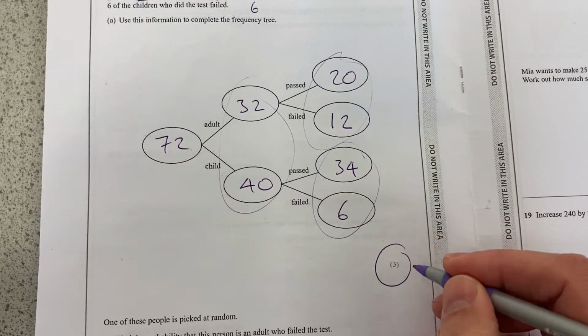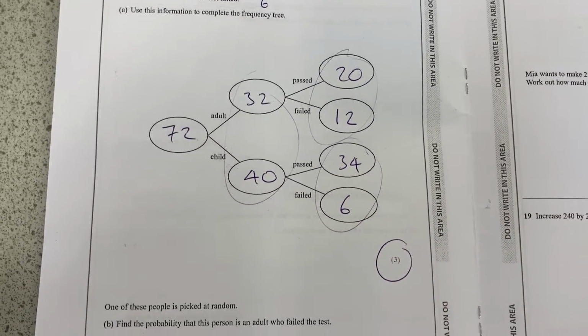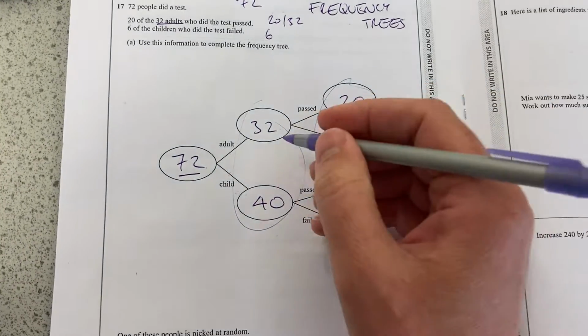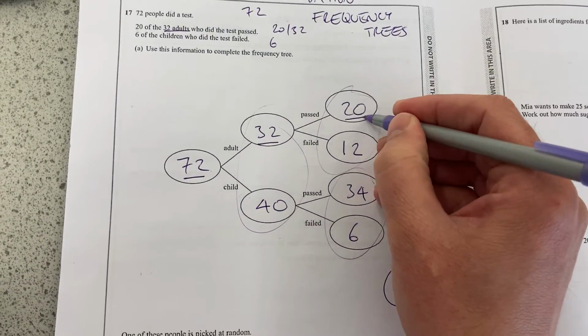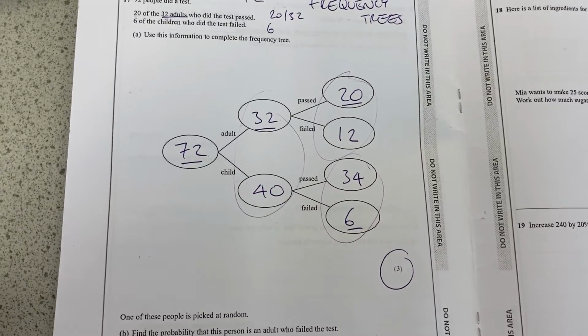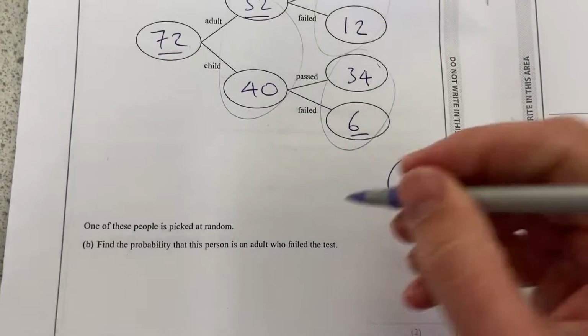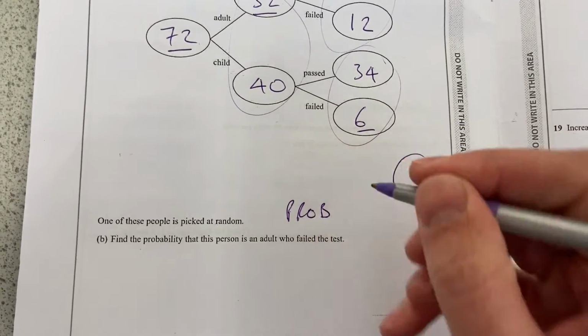And that will give you a nice 3 marks for filling in that tree with that information given. 72, 32, 20, and 6 were given to us, but we can use some subtraction and addition to work out the rest. Now it becomes a probability question.